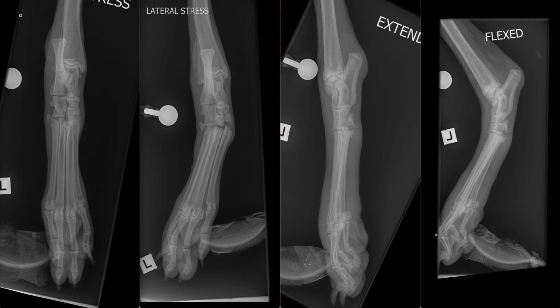When a stressed view is applied to the dorsal aspect to evaluate if there is increased laxity in extension, we observe that there is no change in the dorsal aspect or widening of the joint spaces of the tarsus.